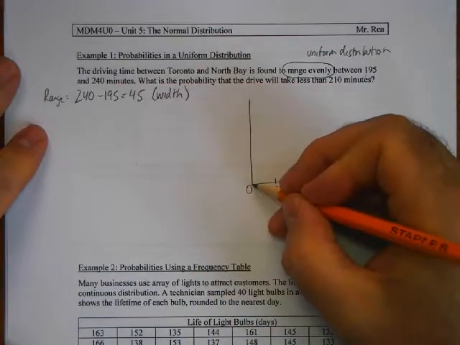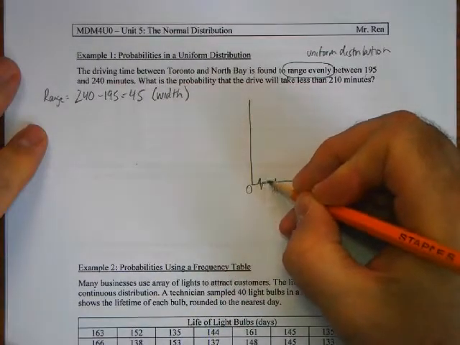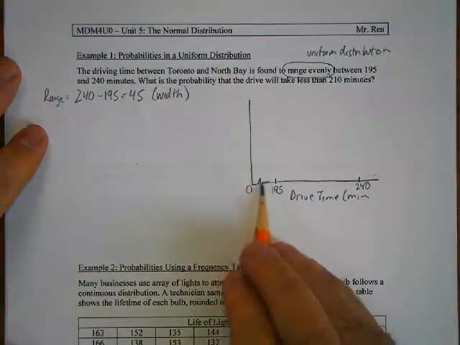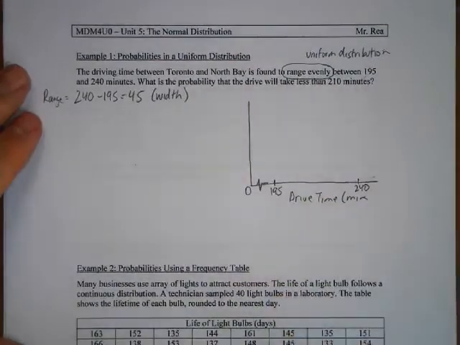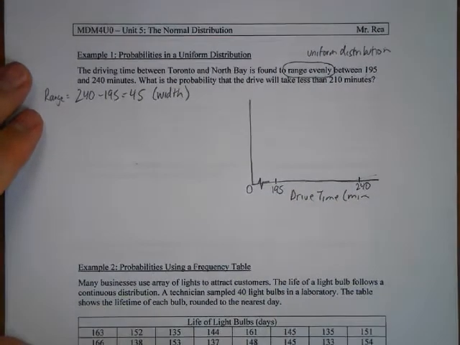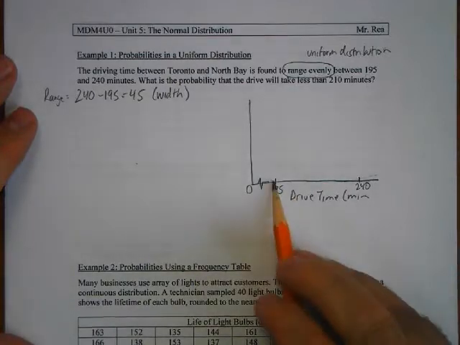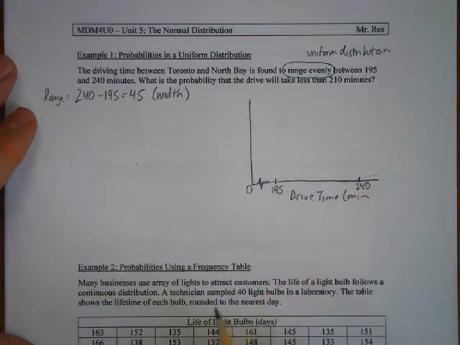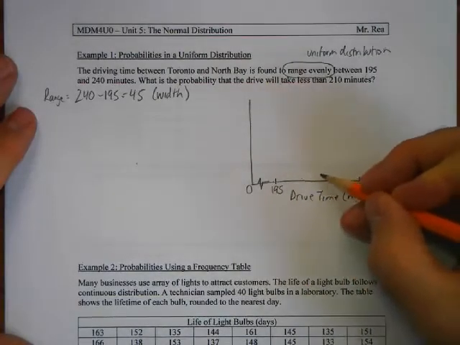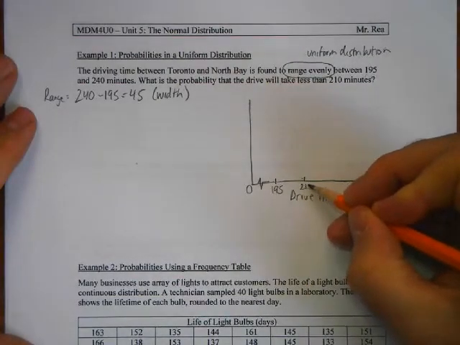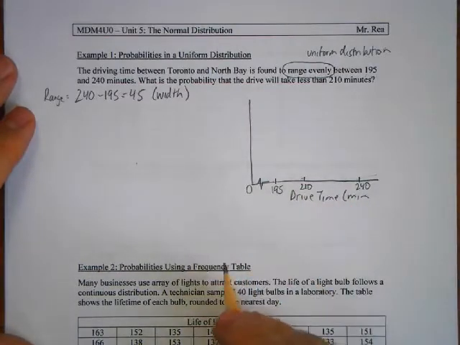So I'm going to put this little break to show that there's a break in the graph there, just so I don't have to stretch it out to ridiculous width. I've got my 195, my min, my max, and they've also asked about 210, so I'm going to hopefully put 210 about where it should be. So that's to scale.